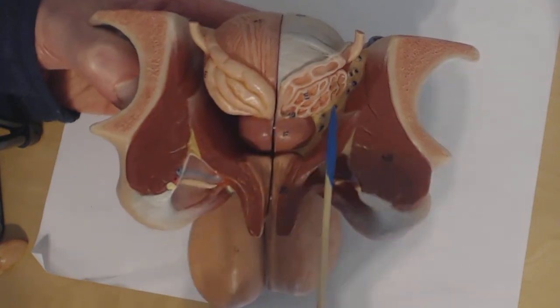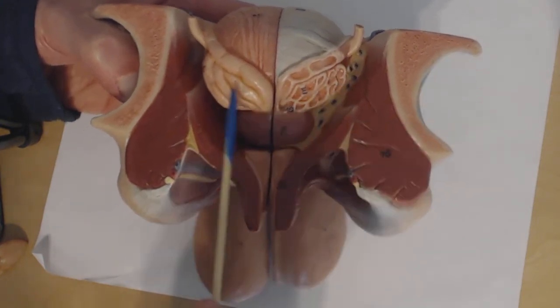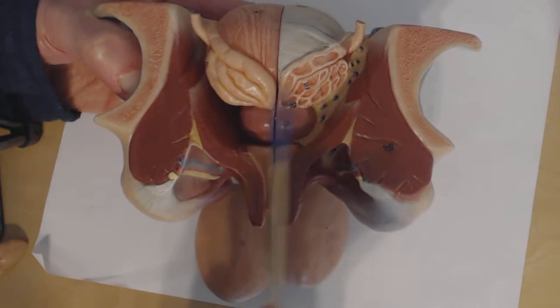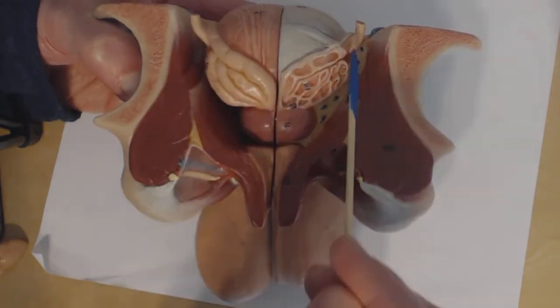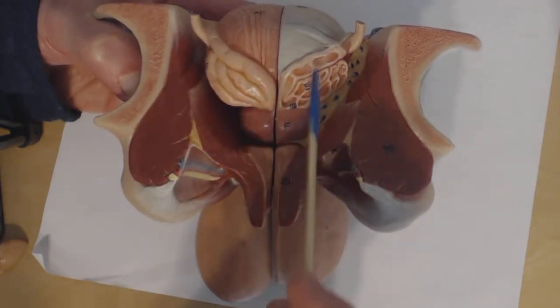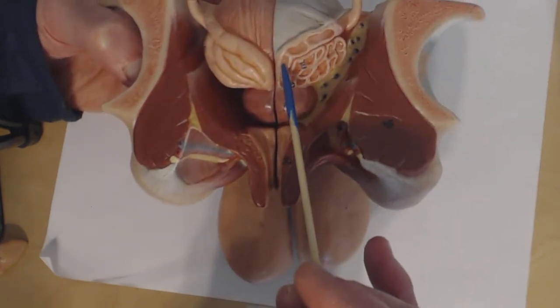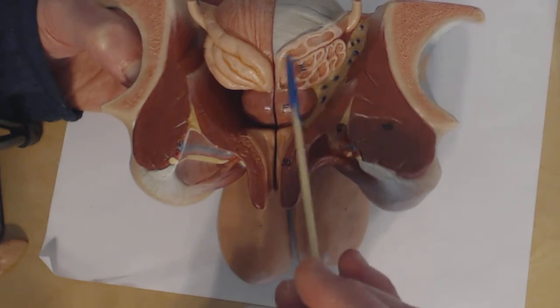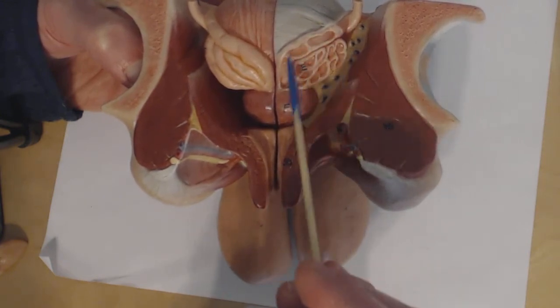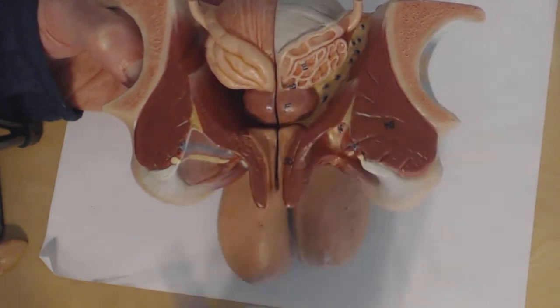This structure here and here are your seminal vesicles or vesicular glands. This structure here and here are your ductus deferens. This again is called the ampullary gland for those who need to know this term. It's the sort of expansion of tissue at the distal end of the ductus deferens.